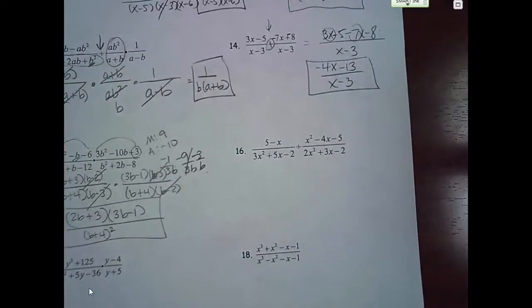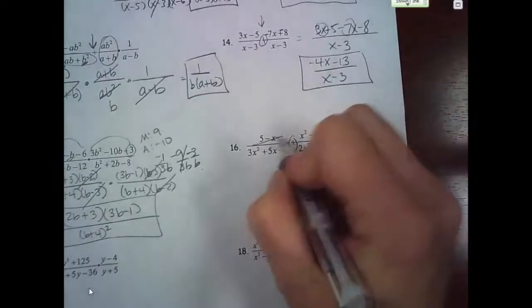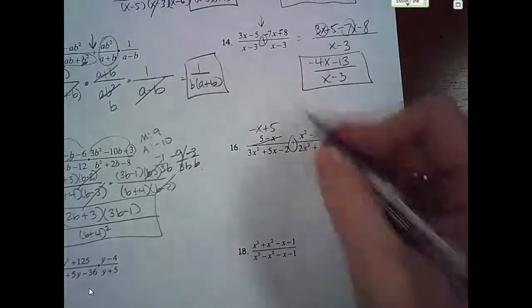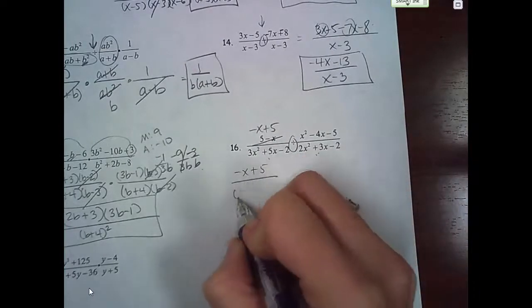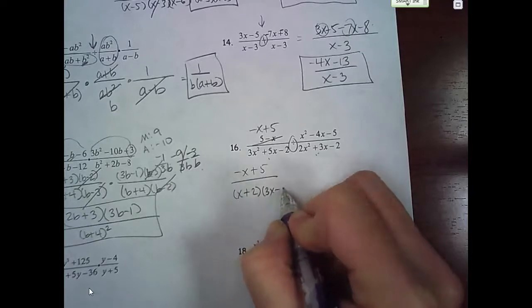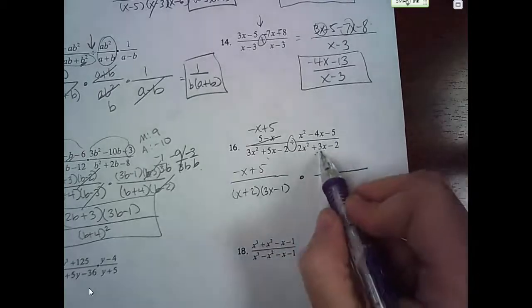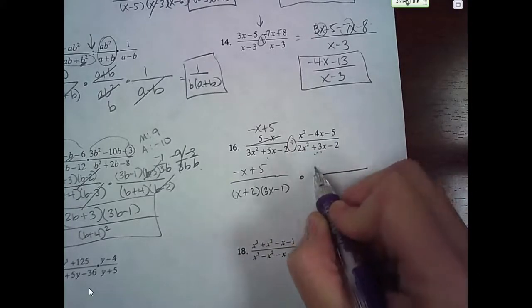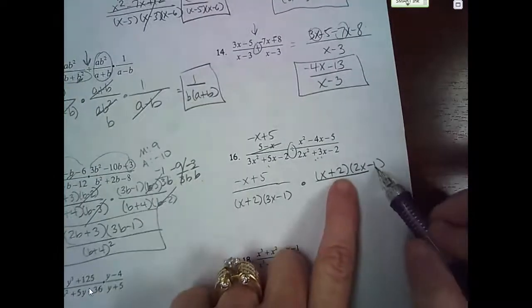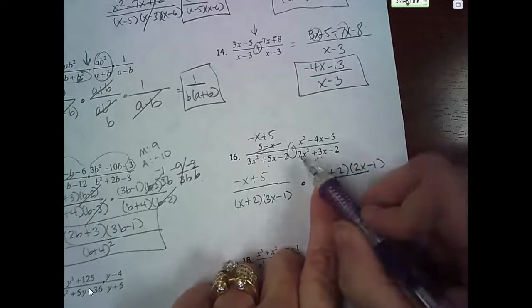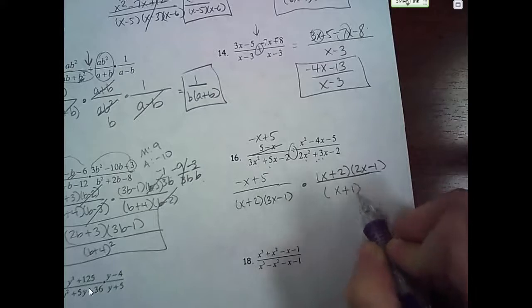Number 16. It's a division problem. Don't forget that you're going to have to flip this. So I'm going to rewrite this as that factor, negative x plus 5. This is going to factor into x plus 2 times 3x minus 1. Change division to times, flip it. When you factor the denominator, you're going to get x plus 2 times 2x minus 1. And you can check it. 2 times negative 1 is negative 2. 2x times x is 2x squared. You're okay. Factor this to give you x plus 1, x minus 5.